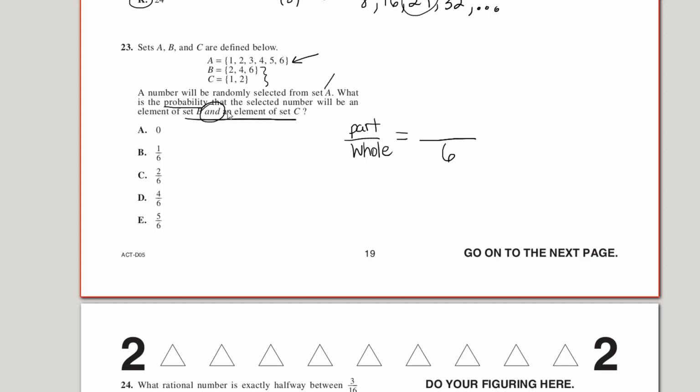But then how many meet the condition that we're talking about that are in set B and C and also in A? So what makes sense to me when we look at sets B and C, we've got to find which, if any, values are both in B and C. And the only option for that is 2. And we confirm that 2 is an item in A because we're making sure that when we choose from A, we're going to get something that's in B and C as well. So only one of the choices, 2, is in set B and C as well as in A. So we only have a probability of 1/6 choosing that, and that is answer choice B.